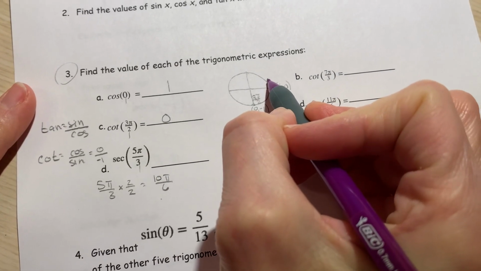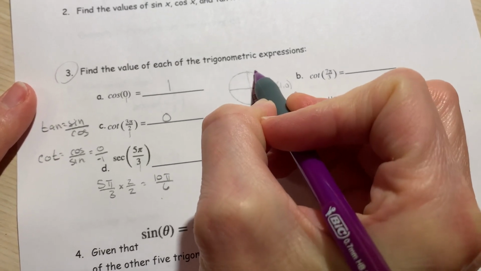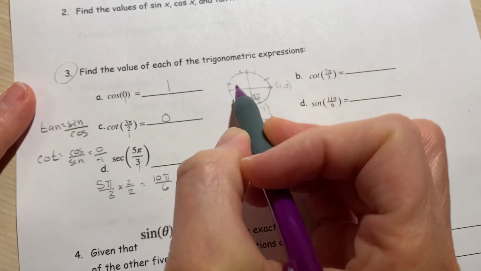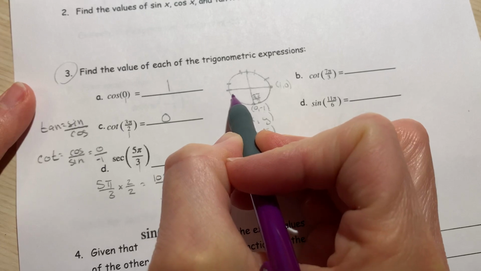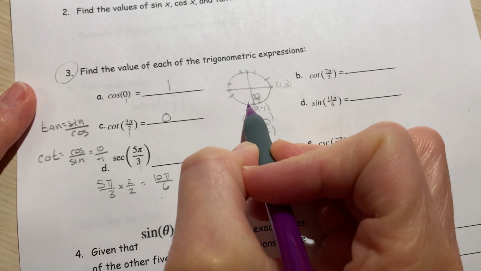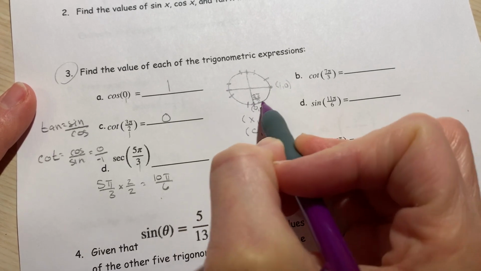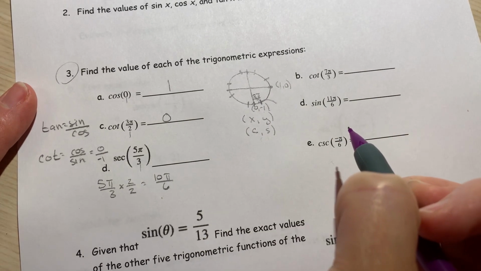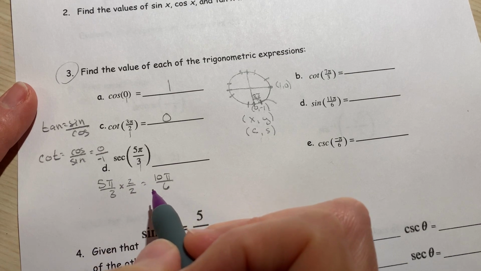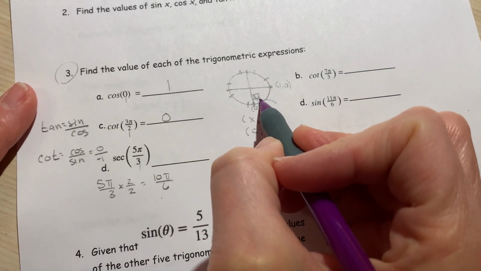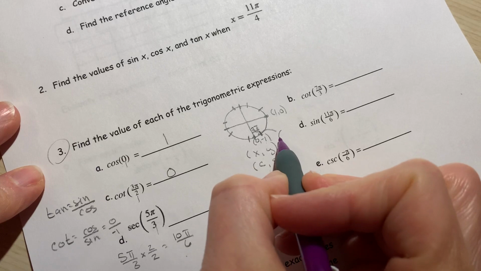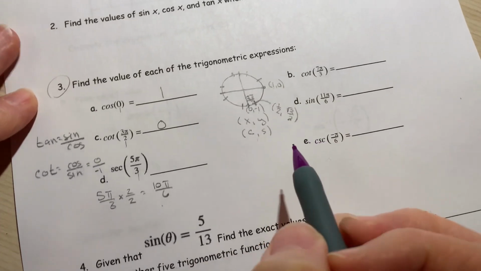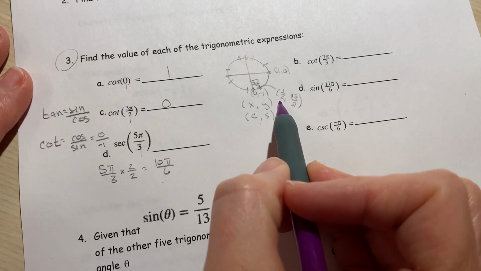So these angles, 1 pi over 6, 2 pi over 6, 3 pi over 6, 4 pi over 6, 5 pi over 6, 6 pi over 6, 7 pi over 6, 8 pi over 6, 9 pi over 6, 10 pi over 6 is right there. 10 pi over 6 is the same as 5 pi over 3. Now the coordinates of that point are 1/2, comma, square root of 3 over 2. So the cosine is 1/2.